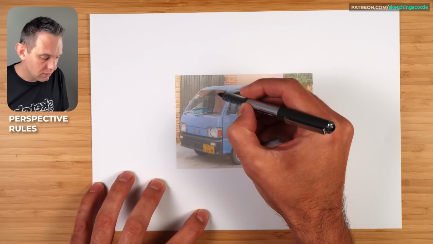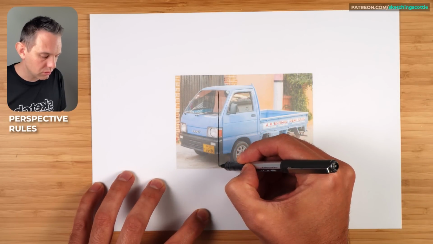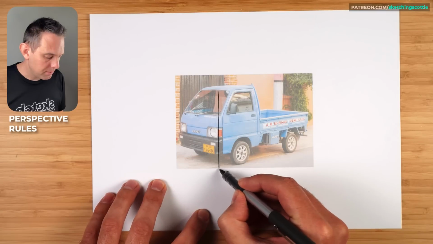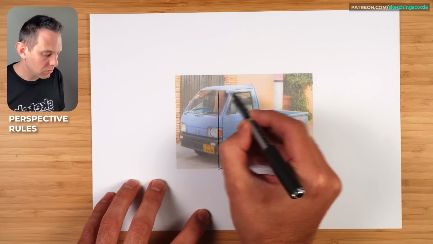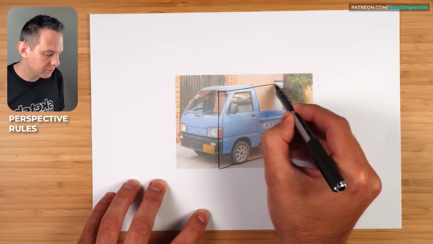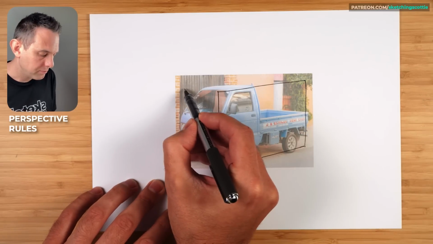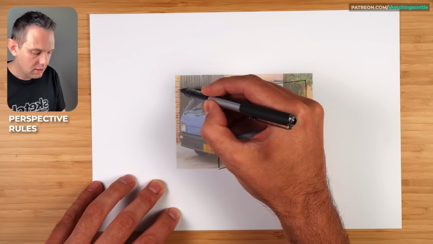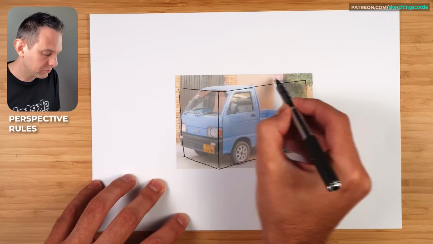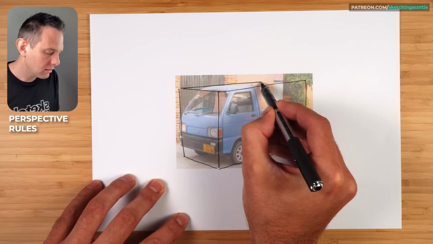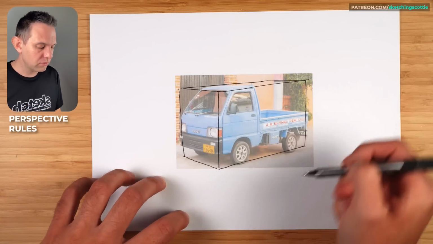If I draw a line here, this is on the corner, the front corner, the closest corner to us. Then we join that up along the bottom of the wheels, and then we go along the roof line here, and then go down the back. Then we also go across here, and then down, and then across here like that, and the top as well. Then we're following that angle there. Okay, so we have a rectangular prism.